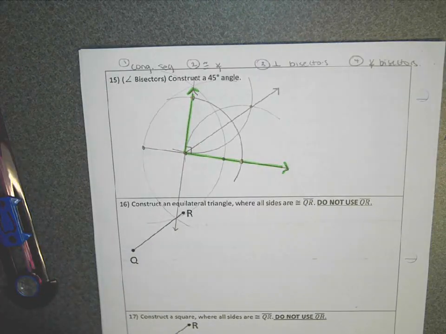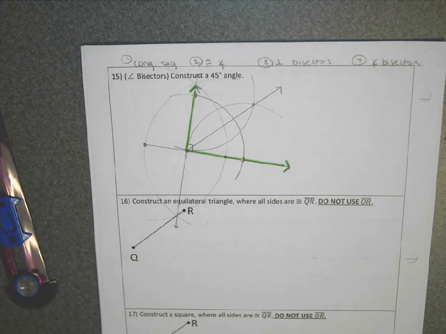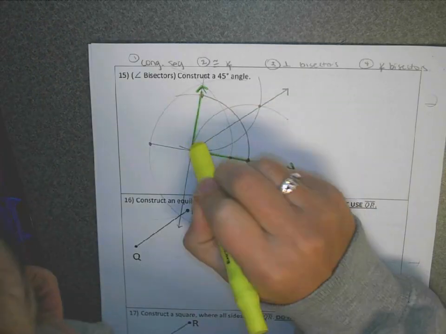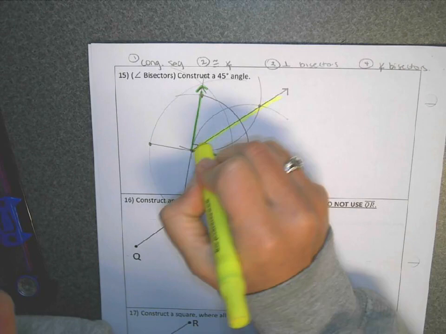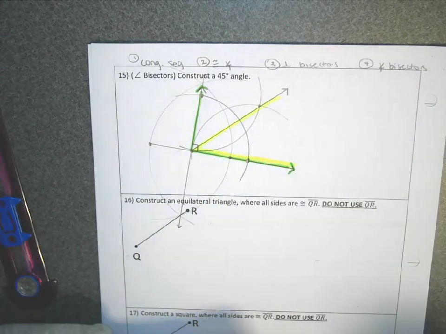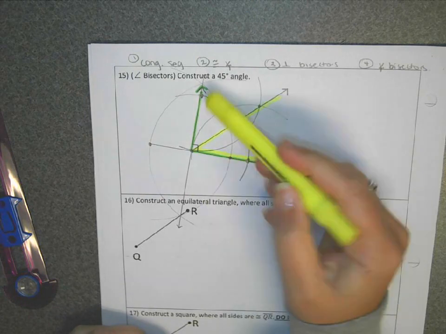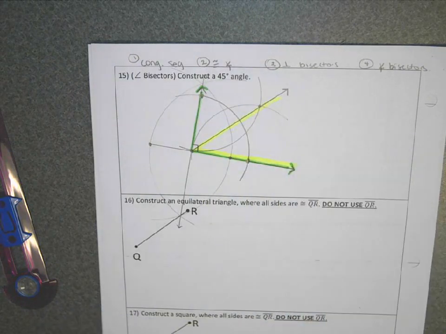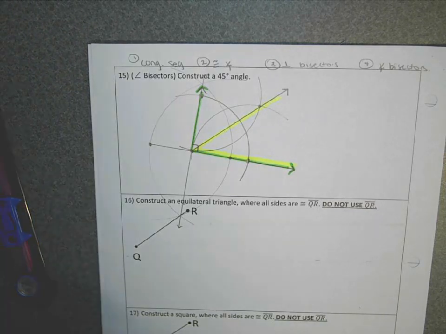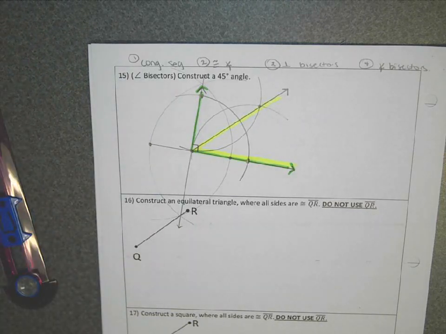So actually, the angle that is 45 degrees is made by this ray here and this ray here. So that angle right here is 45 degrees. Actually, this one's also 45 degrees, so it doesn't matter which one you actually highlight, because both of those angles, that angle was cut in half, so each half is 45 degrees.